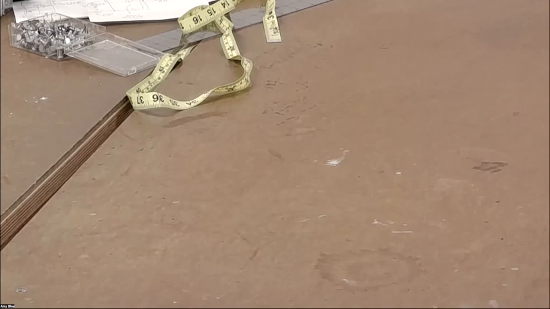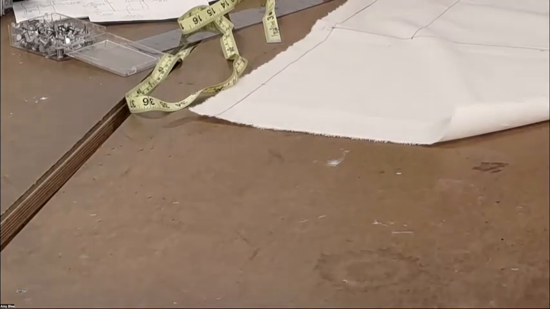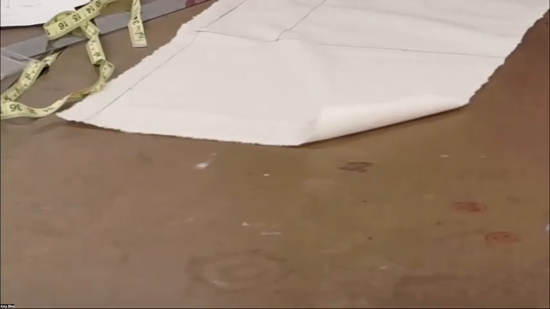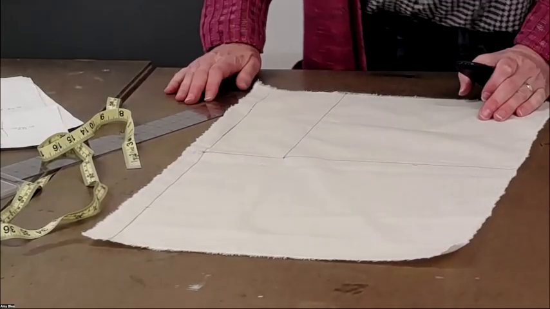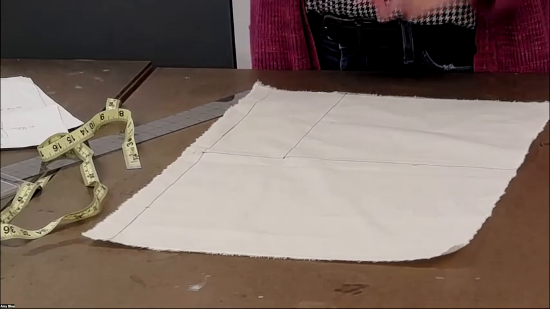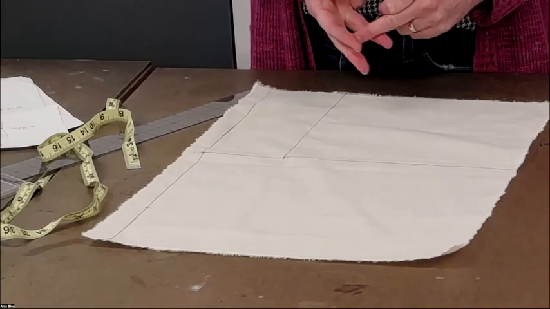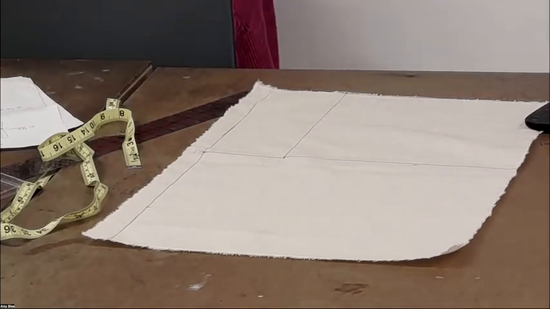Good. Okay. Now I'm ready to go to the dress form. So I blocked my muslin, I tore it, I blocked it, and now I prepped it. And now I get to go to the dress form.